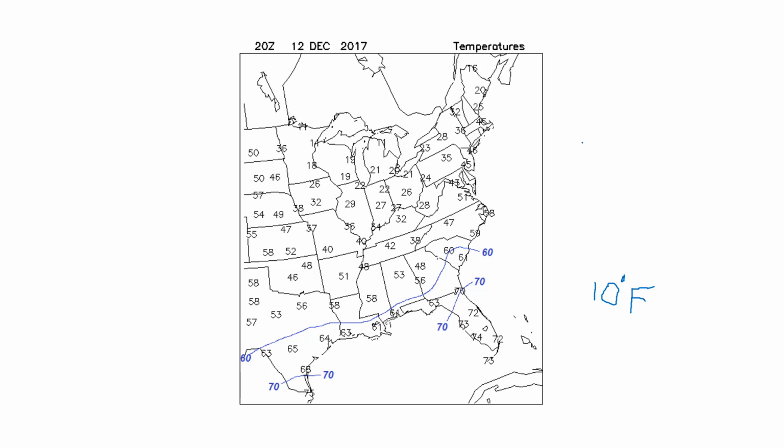So we're going to draw any isotherms that are between the lowest and the highest. So 10, we don't have anything 10 or lower, so we're not going to draw a 10-degree isotherm, but we will draw one for 20, 30, 40, 50, sorry for my terrible penmanship right here, 40, 50, and 60.